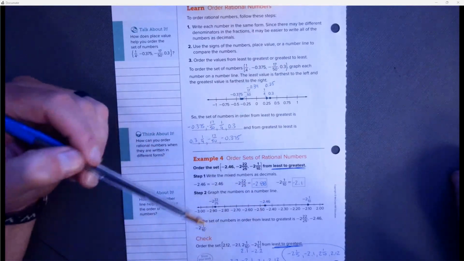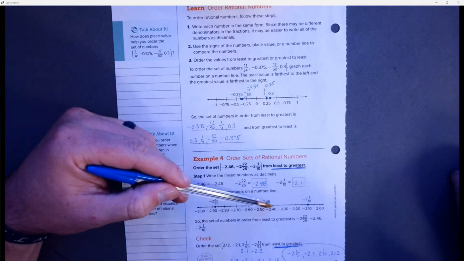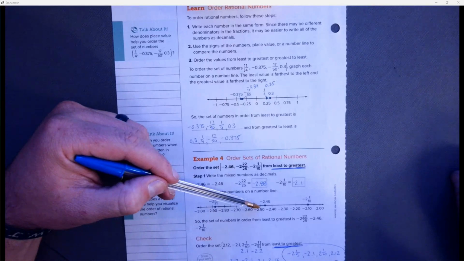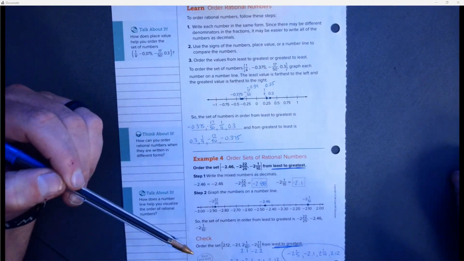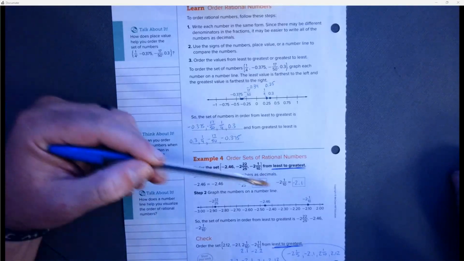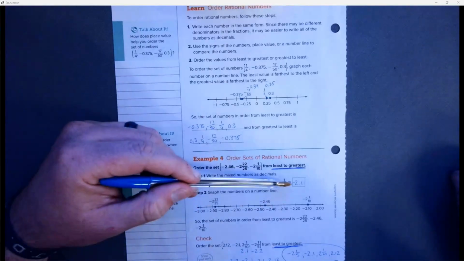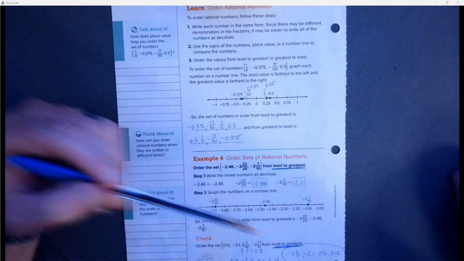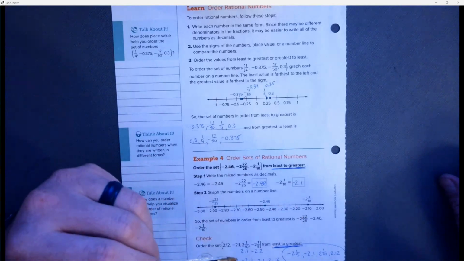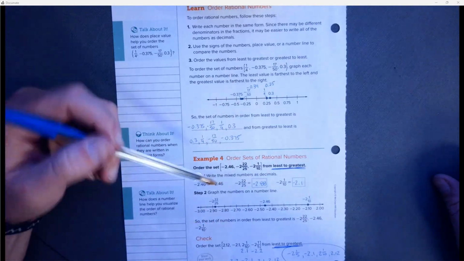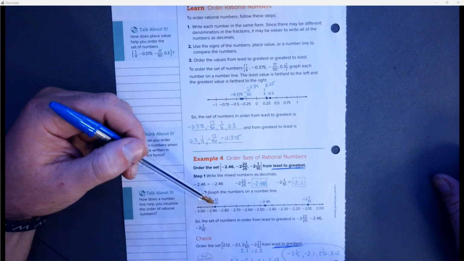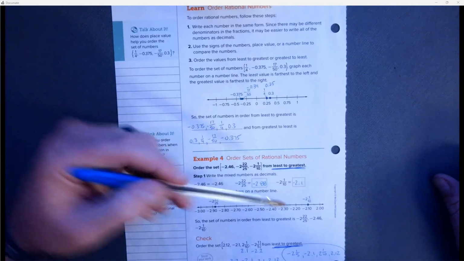Negative 2.46, we know will fall between negative 2.40 and negative 2.50, and we actually have a line here to represent negative 2.45, so it'll be a little bit past that, towards negative 2.50. And then negative 2 and 1/10, which we said is negative 2.1 as a decimal, will fall right there at negative 2.10. So the set of numbers from least to greatest is negative 2 and 22/25ths, negative 2.46, and negative 2 and 1/10.